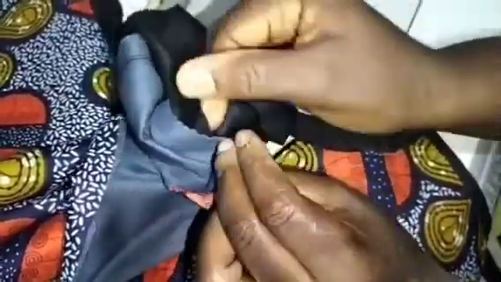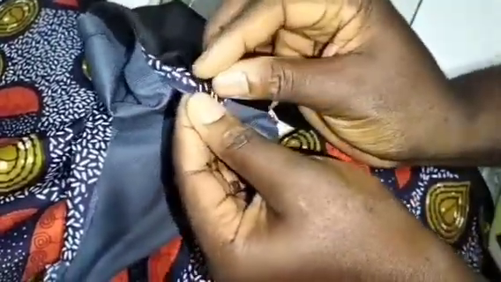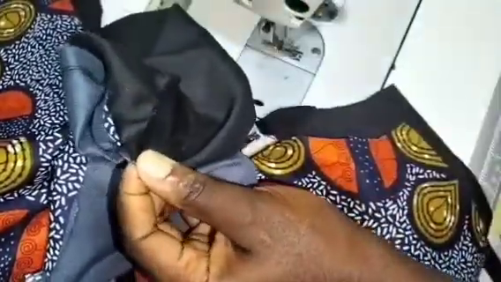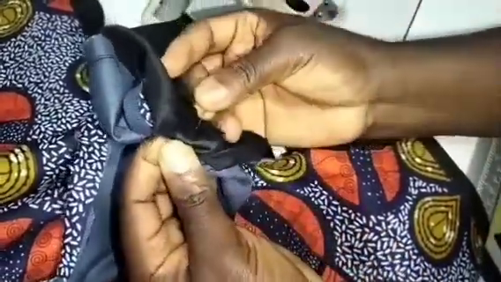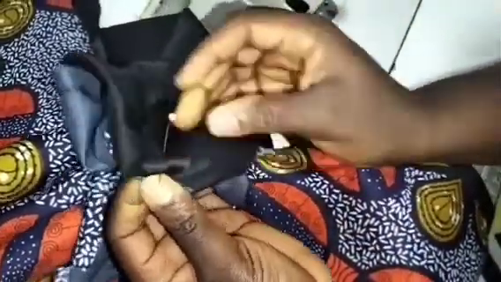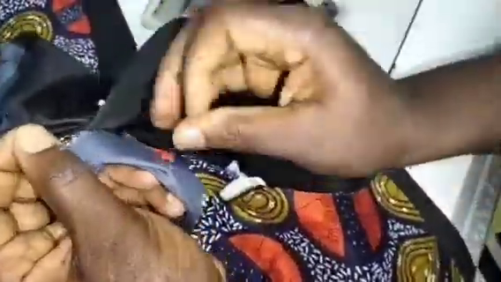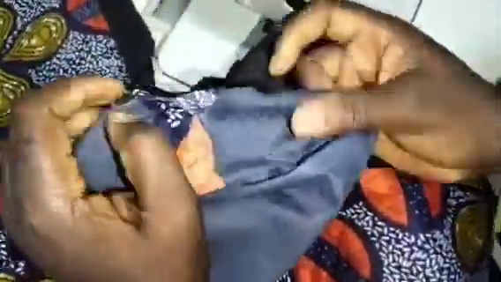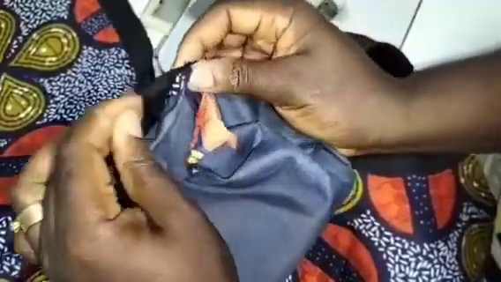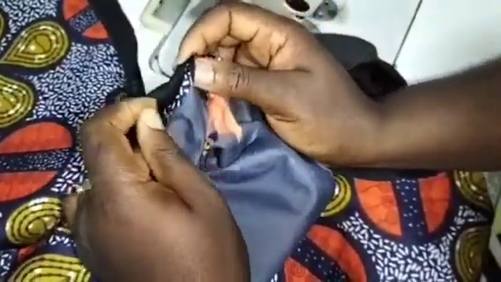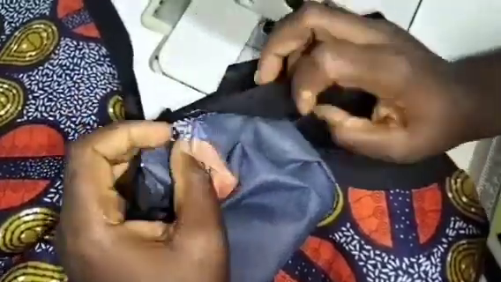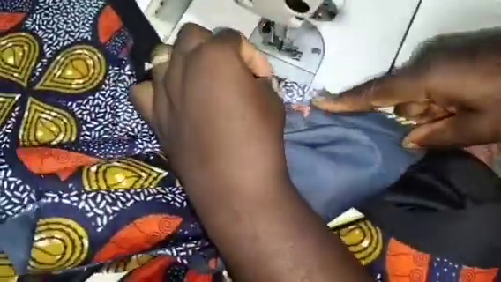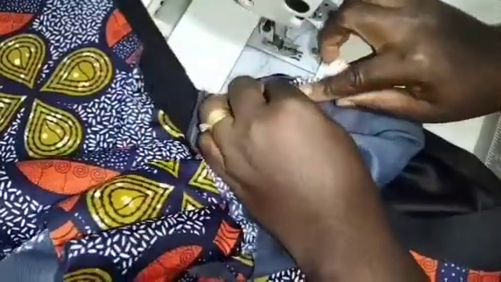Okay, so at this point I'm going to secure with my pin, and I'll sew from one end to the other. Remember, we don't want any seam to show at all. So you can see how I turned it. This part can actually be technical, but you have to watch and watch it again, and as you are watching, you are practicing what I'm doing.